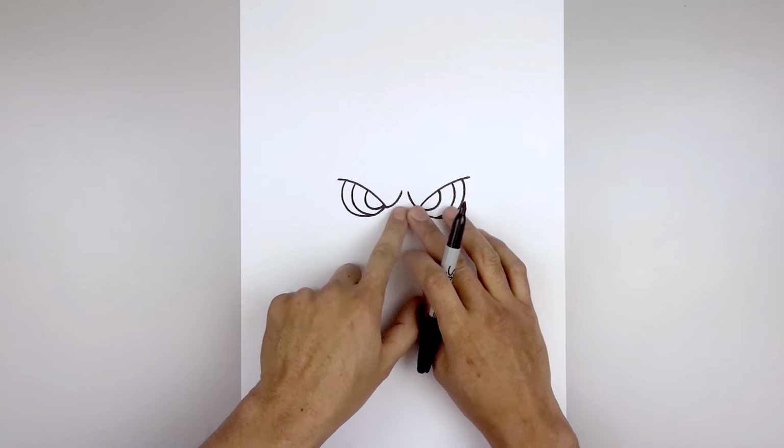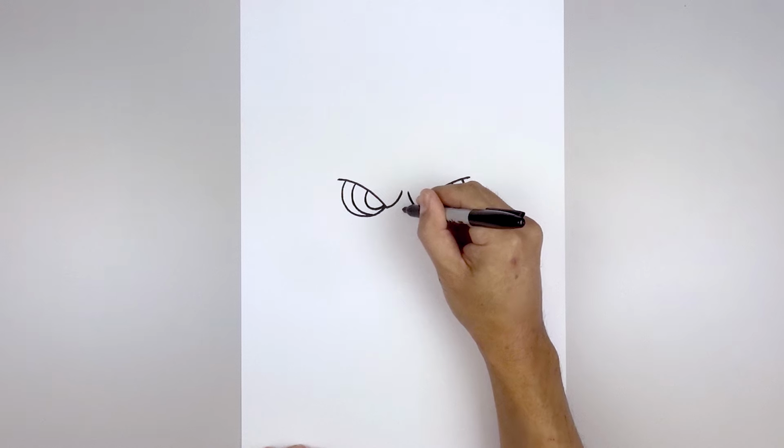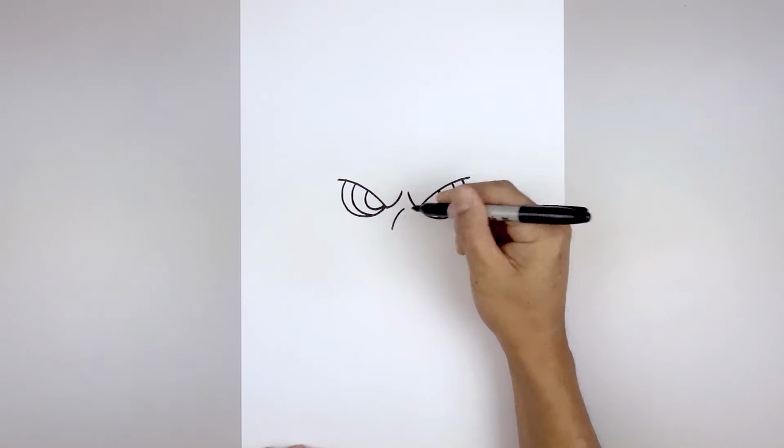Let's move in between the eyes and draw the nose. We're going to start right in the middle. Let's start with a point. And from here we're going to curve out and then down towards the left.